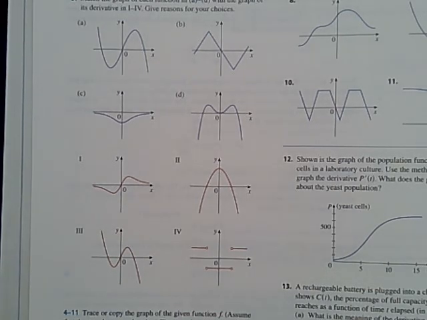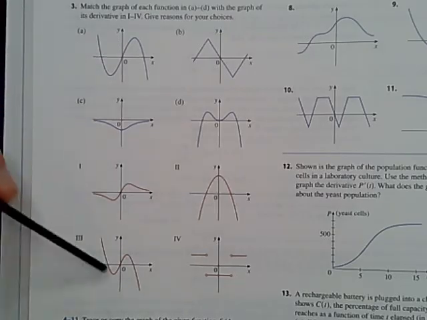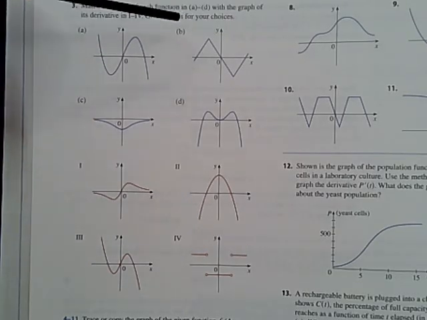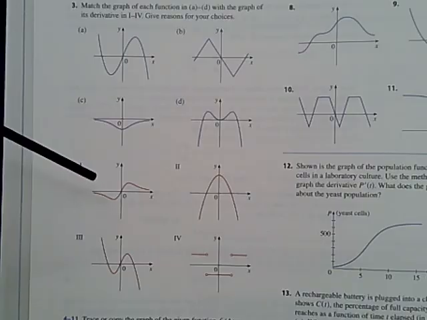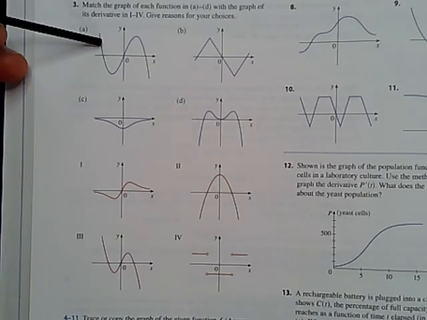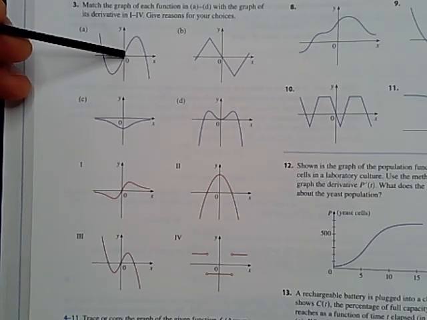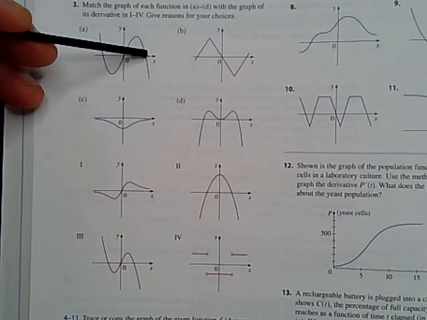It says match the graph of each function with the graph of its derivative. So I'm simply taking A and figuring out which are the red ones, the graph of its derivative, taking B, etc. Okay, so let's see. For A, I see that it's going down pretty sharply, and then it's 0, and then it's going up maybe at a rate of 1, and then it's 0, and then going down pretty sharply.